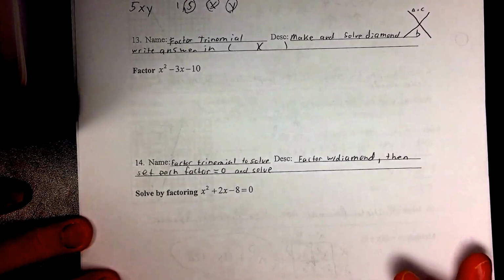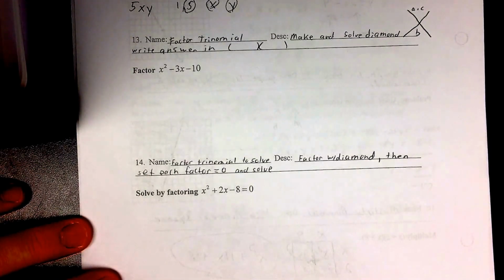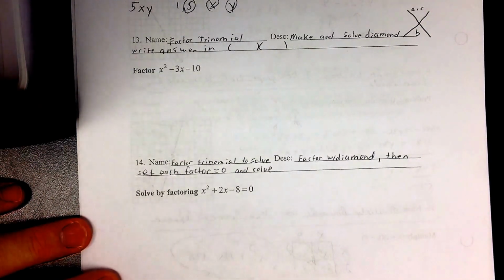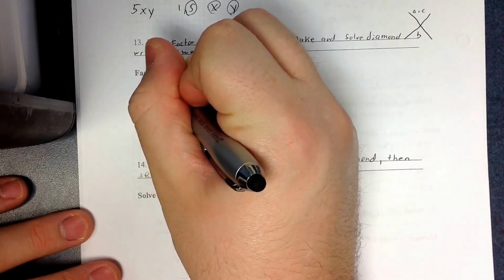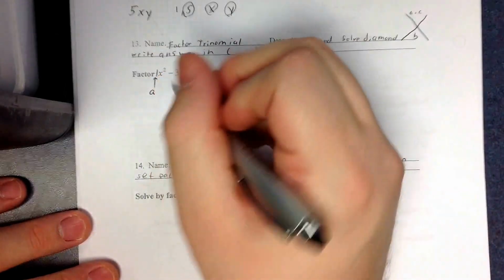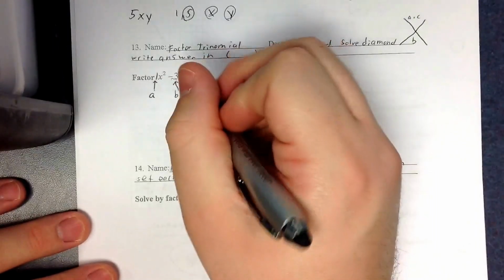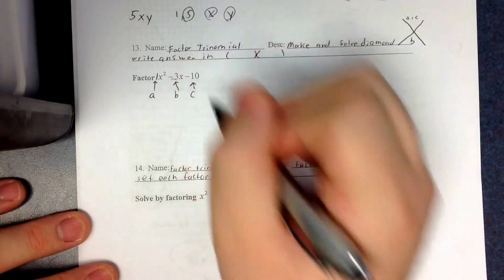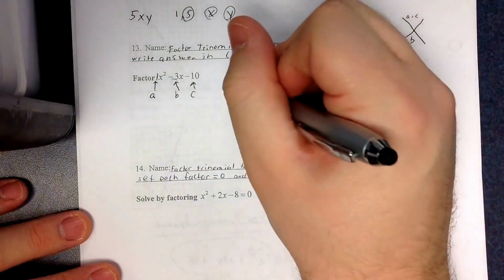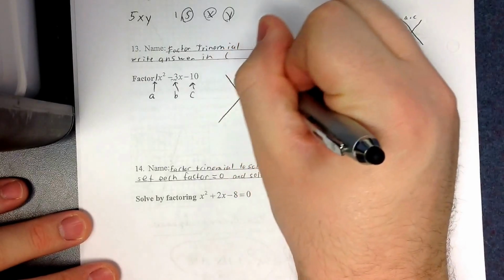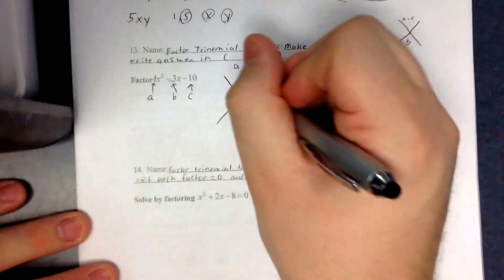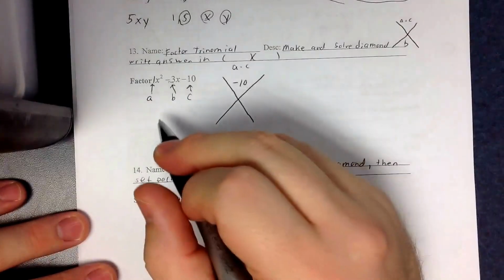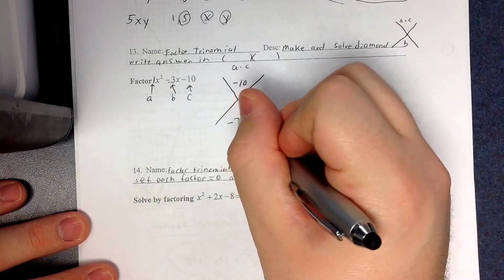Okay, 13. Factor x squared minus 3x minus 10. So again, we're going to make and solve our diamond and then write it in factored form. So again, we need to know what a is, which is the number in front of x squared, so that's 1 in this case. We need to know what b is, that's the number in front of x, so b would be negative 3. And c is the number without a variable, and it'd be negative 10 because it's a minus 10. So if I make my diamond, I've got a times c on top. So 1 times negative 10 is negative 10. And I've got b on bottom, which is negative 3.